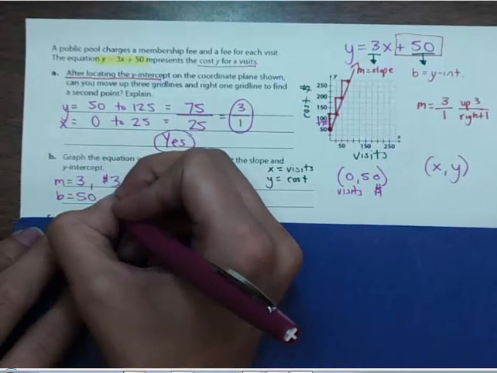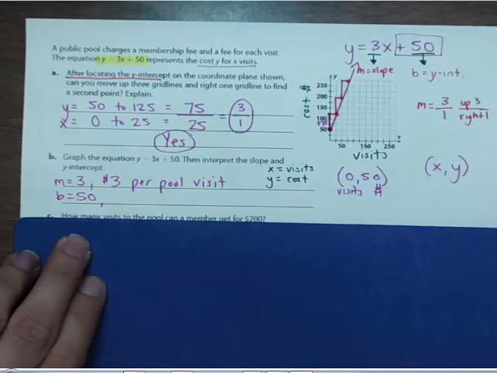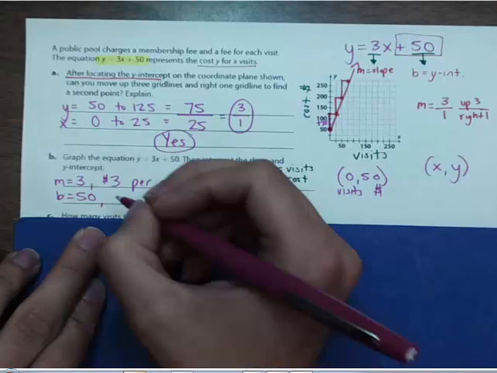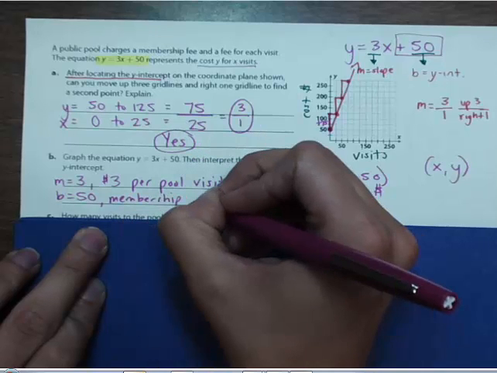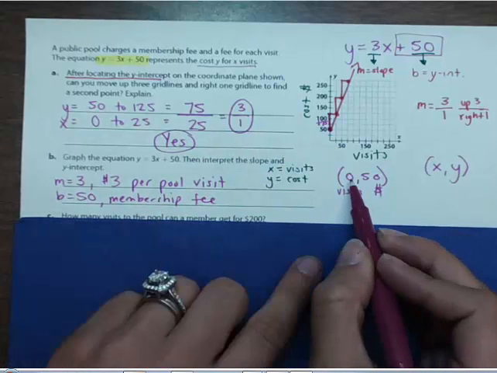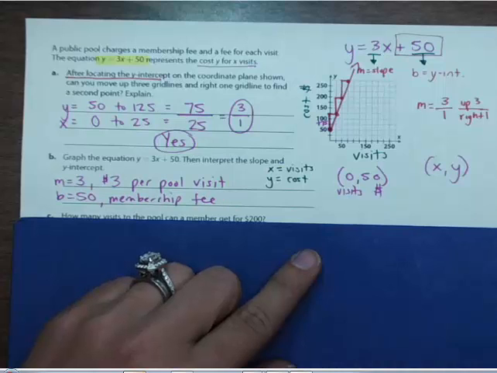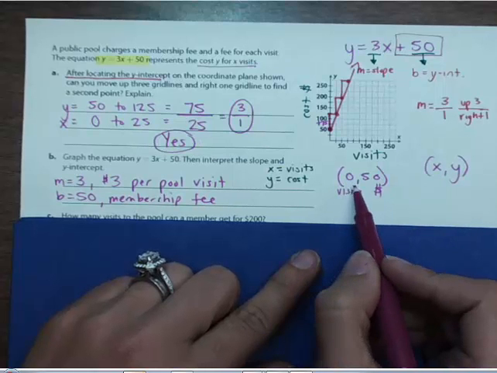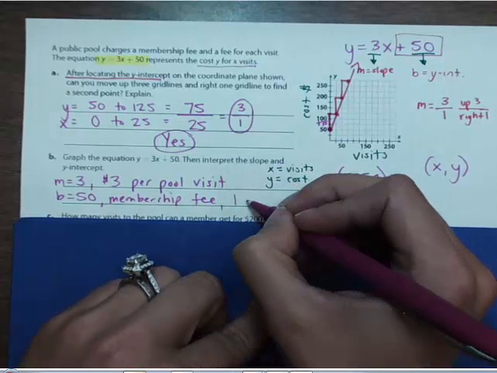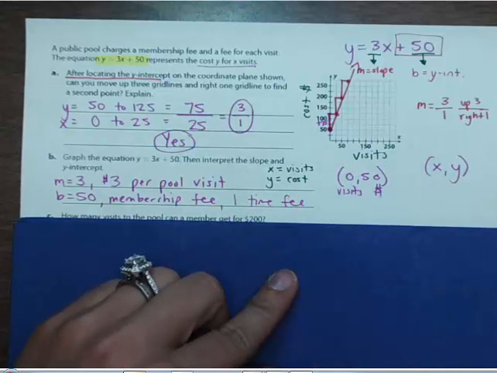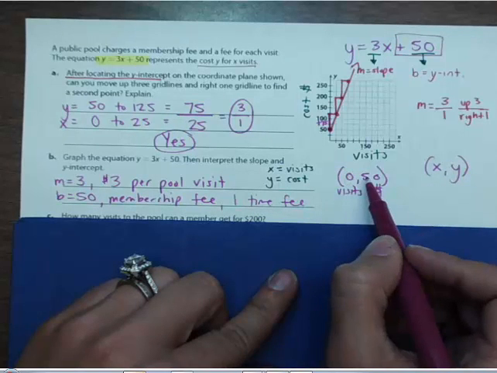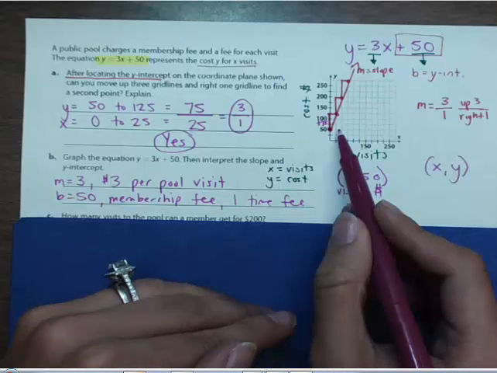And to interpret that, that's the membership fee. Since I have to pay that even though I've never visited before, that's just a one-time fee. That's my initial value. At 0 visits, I still have to pay that $50 before I can go to the pool and actually visit more.